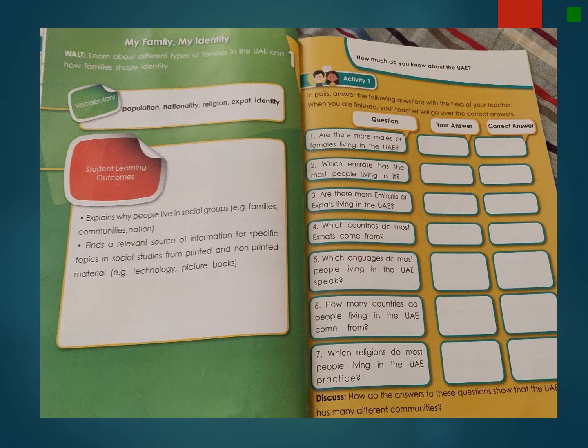Religion: we know there are many religions like Christianity, Hinduism, Islam or Muslims. Expat: people or nationalities that live in different countries, not in their own country. For example, we are expats of this country because we have come from a different country to live here. So we are expats.